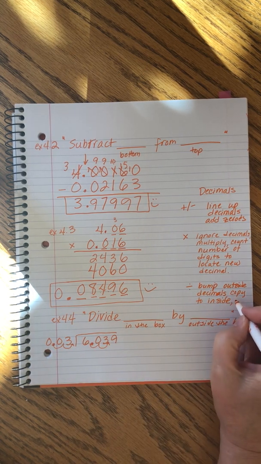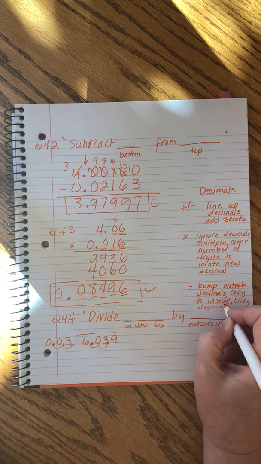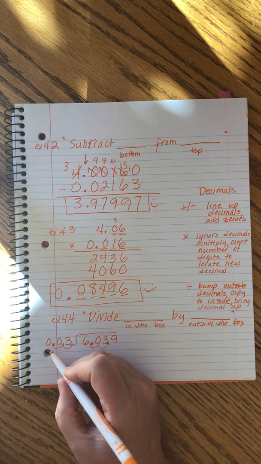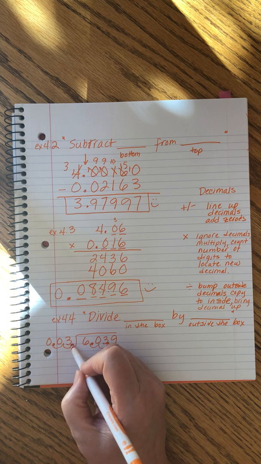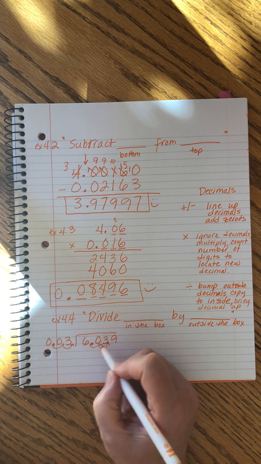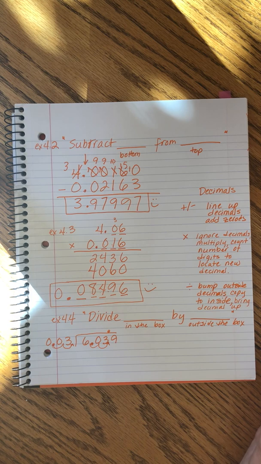And then our last step is to bring the decimal up. And I'll tell you what I mean by that. Our decimal's here, right? We had to bump this one twice to bump it out. Then we have to do this one twice to copy, and then we bring it up to the answer.